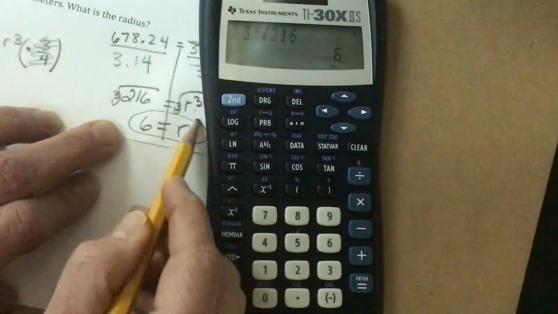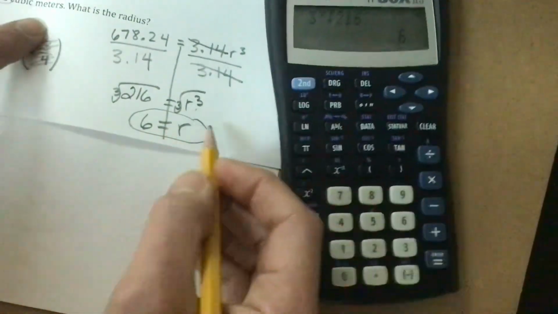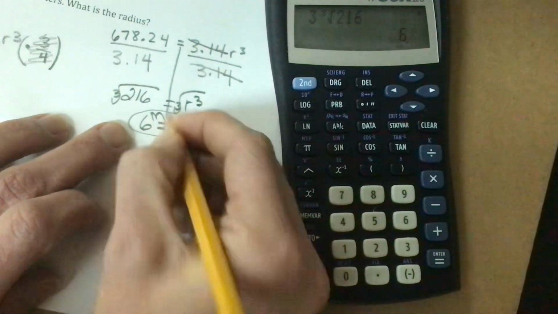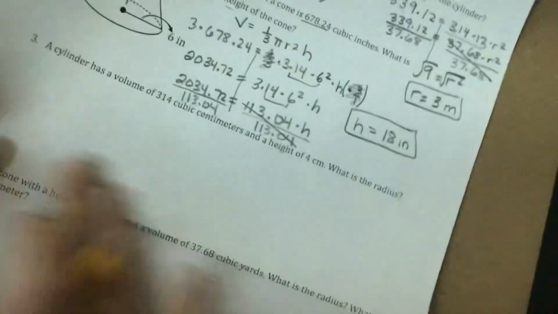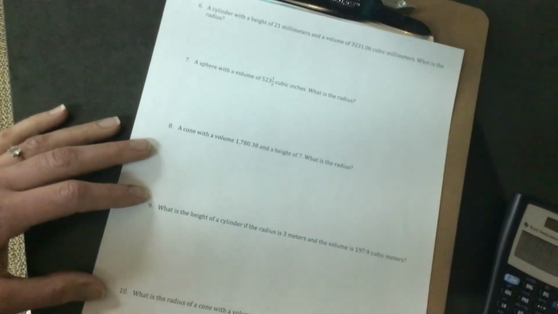All right, so my radius is 6, and remember, it's just meters. It's just a single dimension. All right, the rest you get to do on your own, 3, 4, and on the back, there is more, so you get to do those on your own.